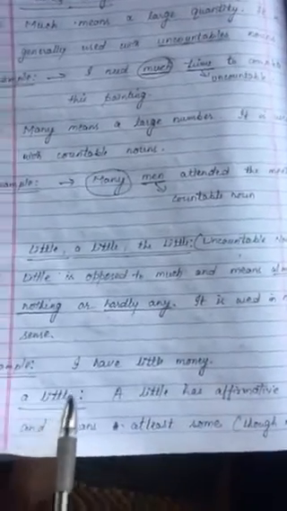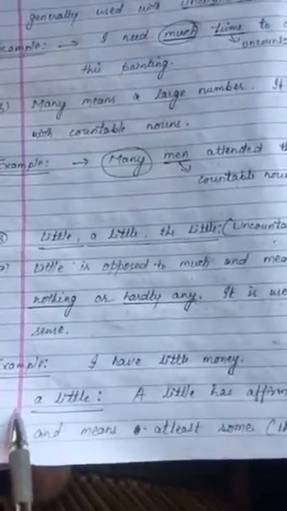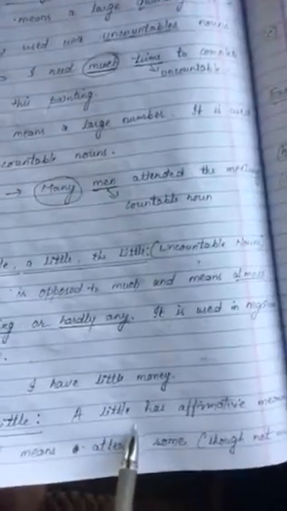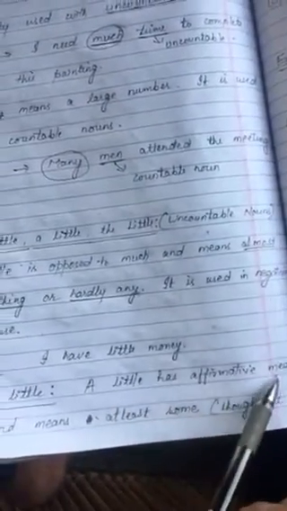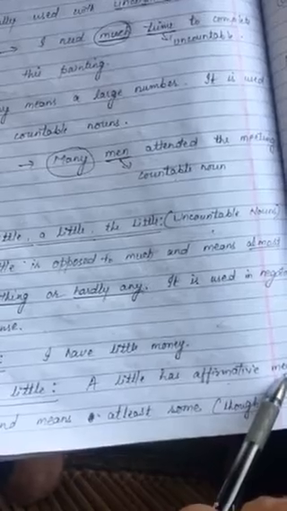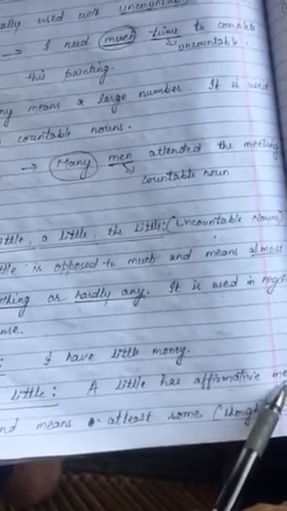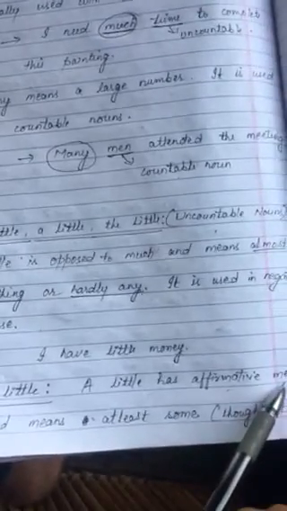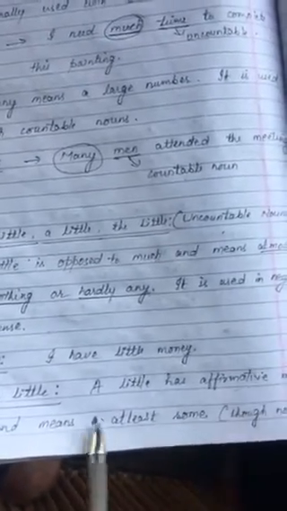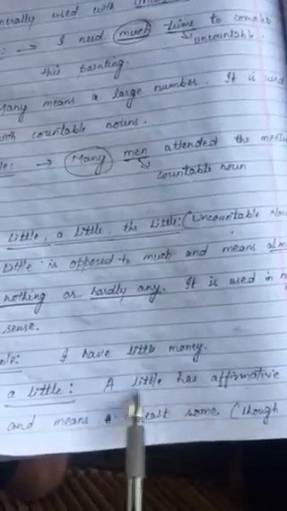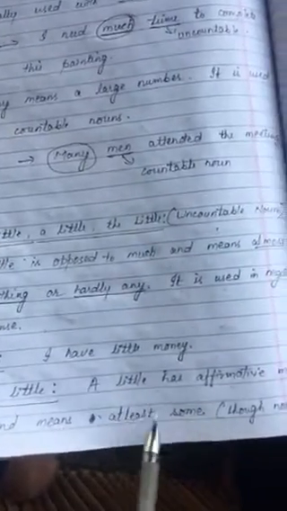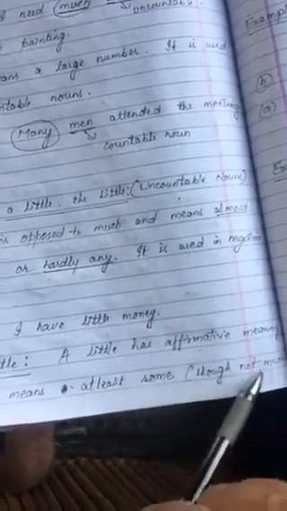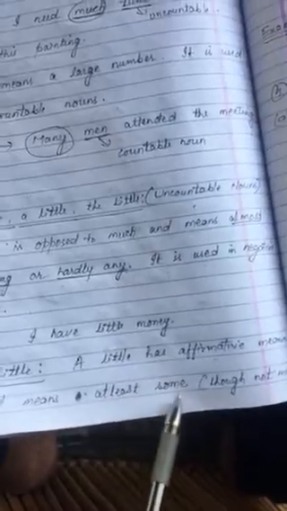So the next word, a little. A little has an affirmative meaning when we want to say our sentence in a positive manner. And what does it mean? A little means at least some, though not much, but at least some.